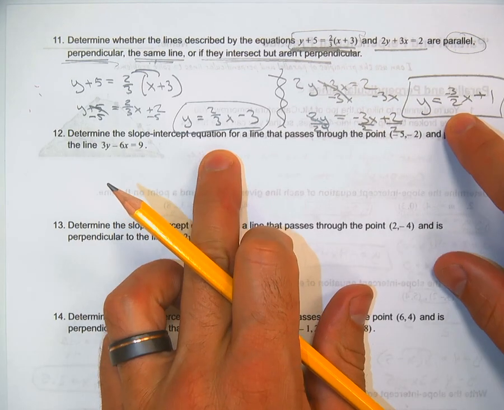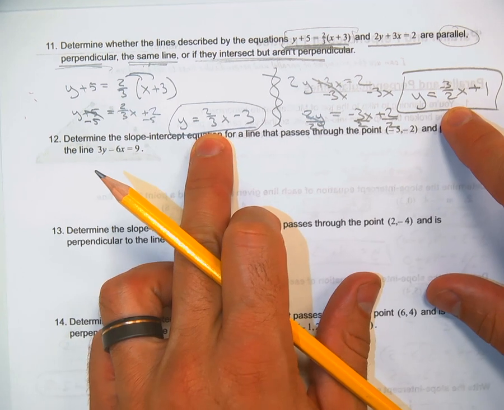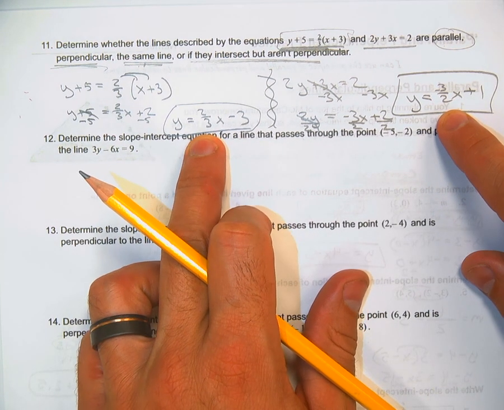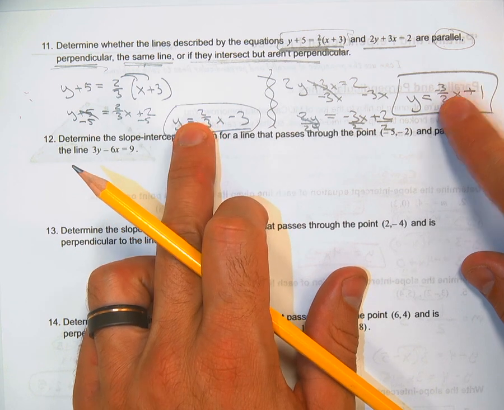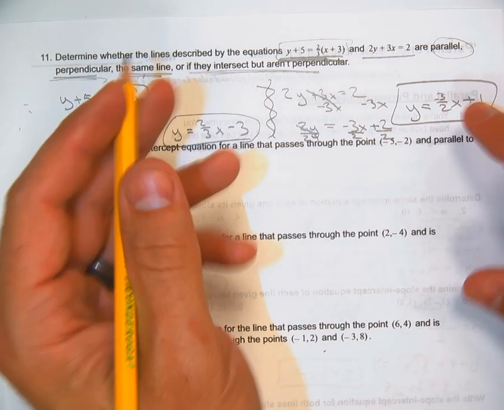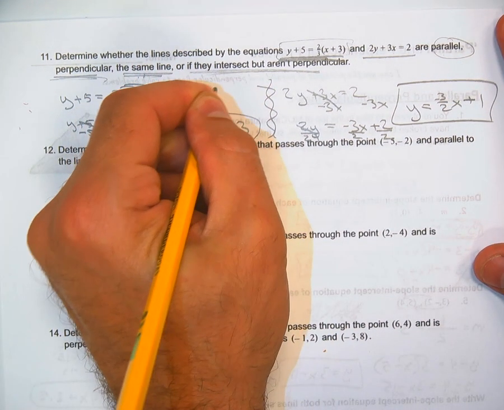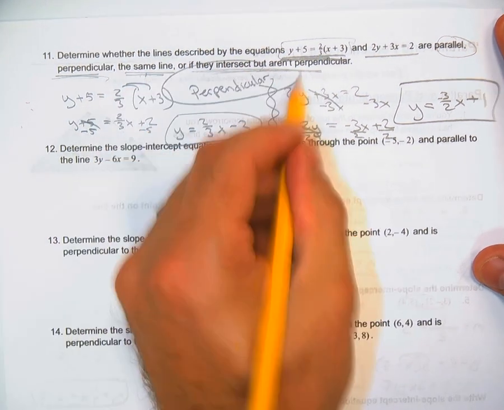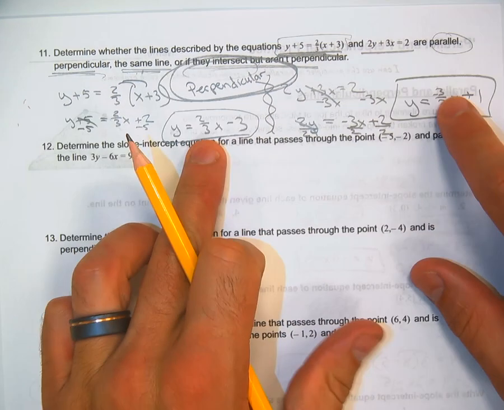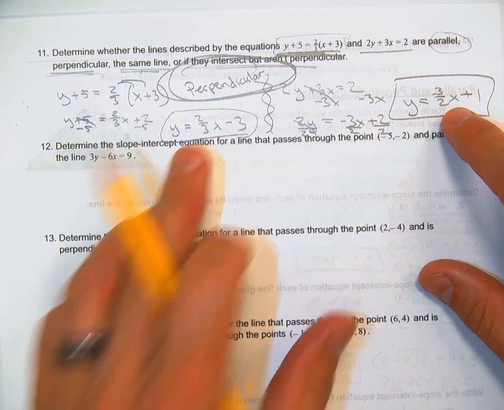Now let's compare slopes. They're definitely not the same, but check it out. They are opposite reciprocals. 2/3, 3/2, positive, negative, bang, they're perpendicular. We know that because they had opposite reciprocal slopes.